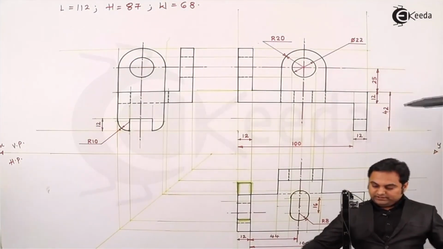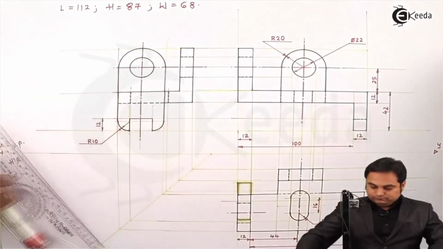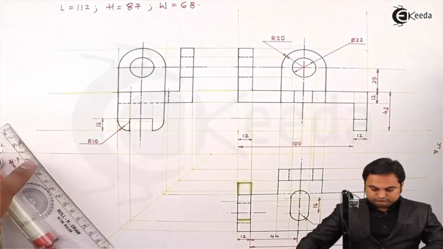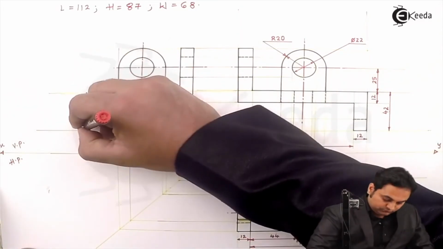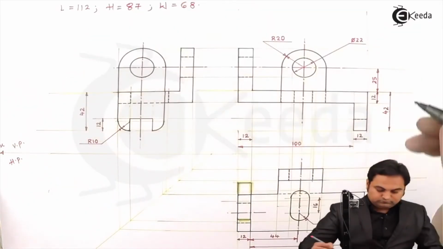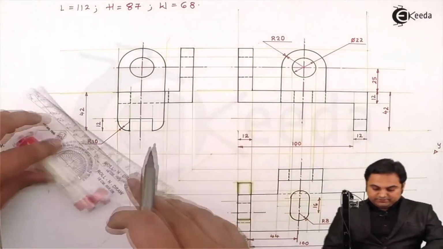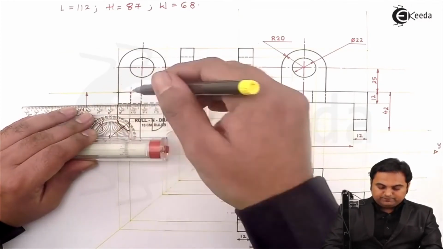Then the total height is 42, as can be seen here up to this portion. Then again a 12 cut, or the height of the plate we can say.